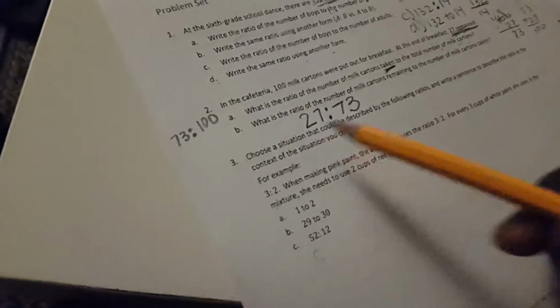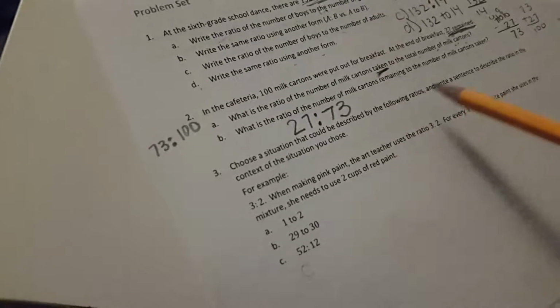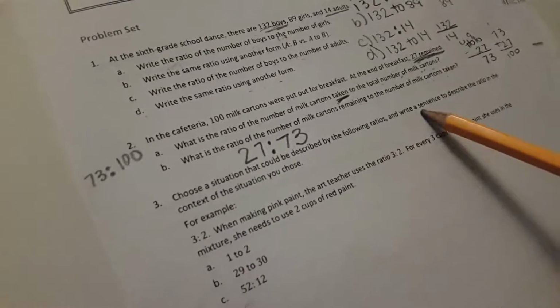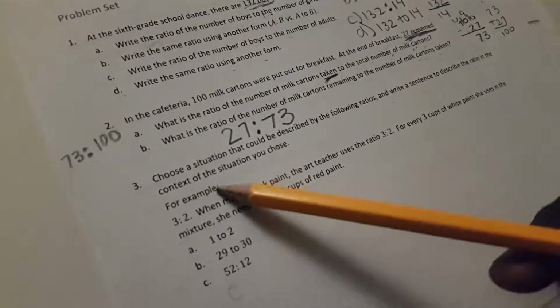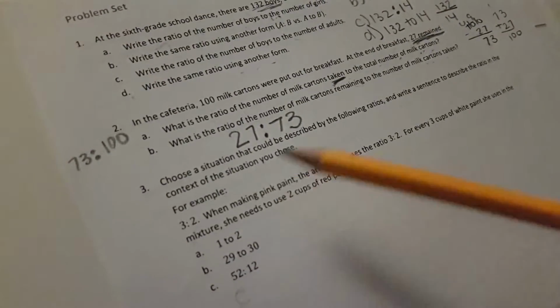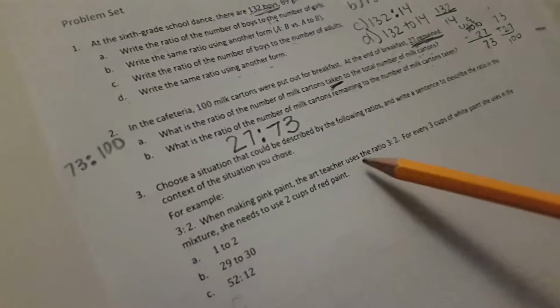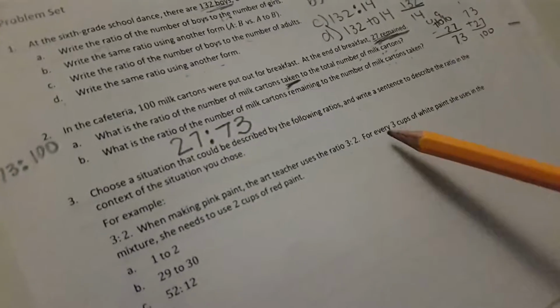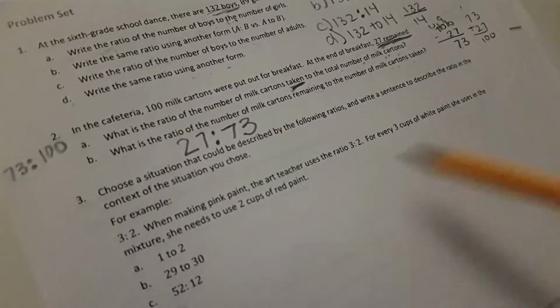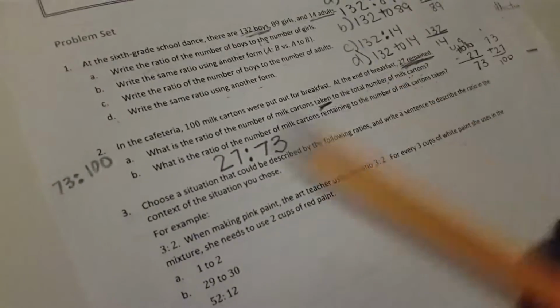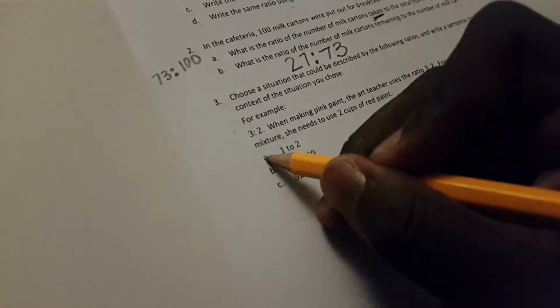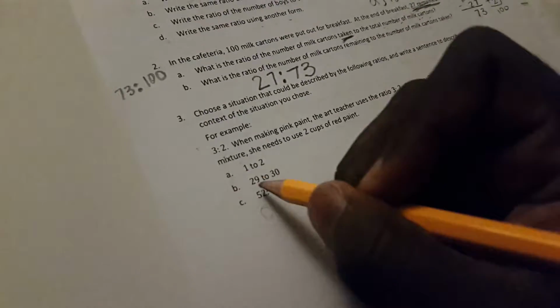Number 3, choose a situation that could be described by the following ratios and write a sentence to describe the ratio in the context of the situation you chose. For example, 3 to 2. When making pink paint, the art teacher uses the ratio 3 to 2. For every 3 cups of white paint she uses in the mixture, she needs to use 2 cups of red paint. So I need to use these ratios in A, B, and C to create my own scenario.